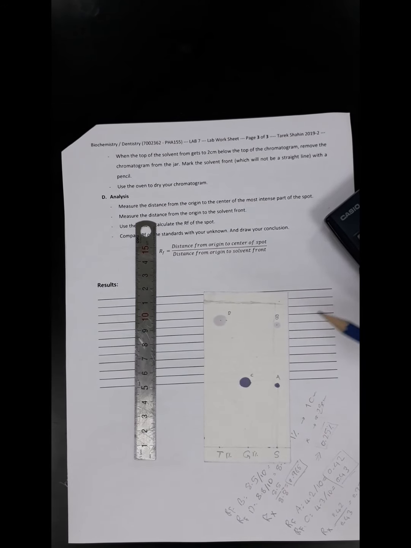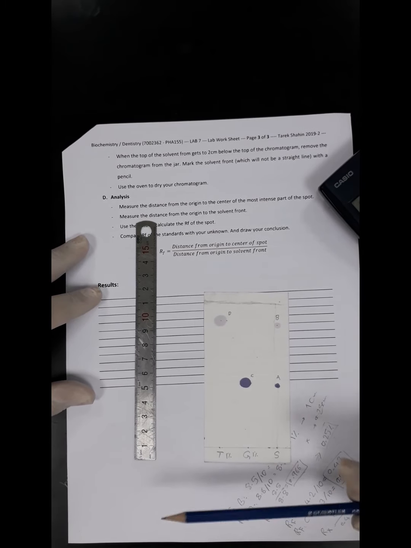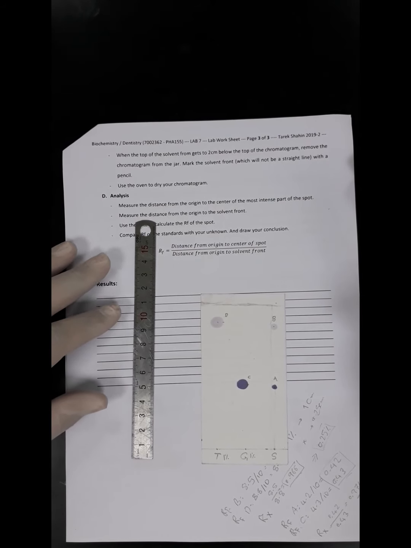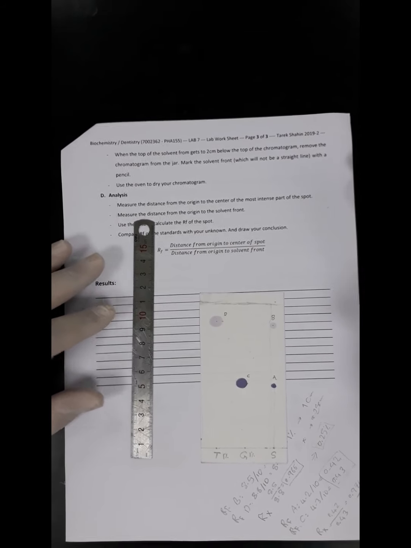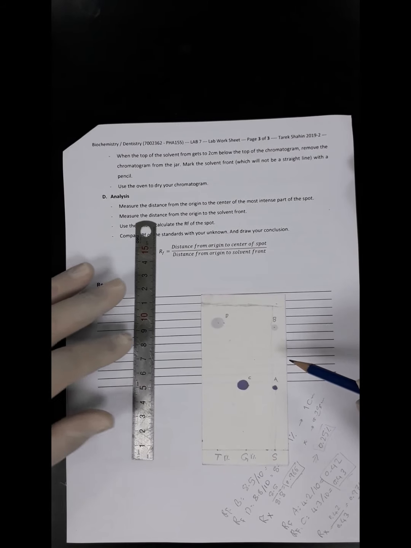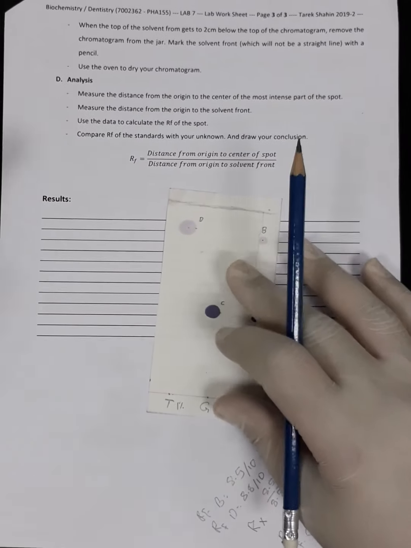This type of chromatography we call ascending chromatography, because the mobile phase ascends over the chromatographic paper. We have many other types of chromatographic analysis, but this is the very basic idea. By reaching this point, we have achieved the aim of this experiment, which is the chromatographic analysis of amino acids.